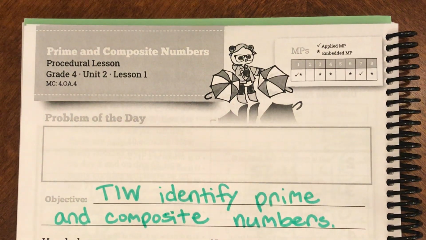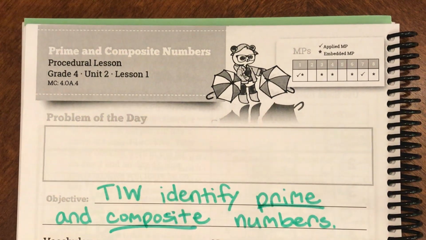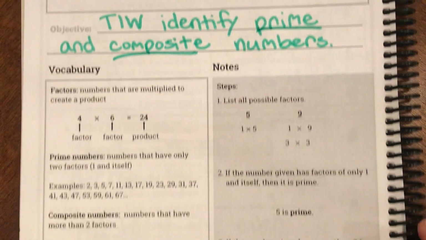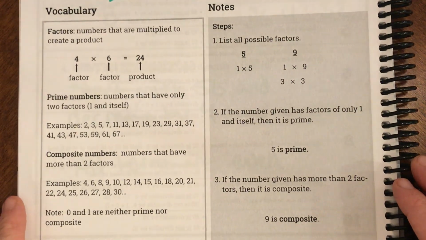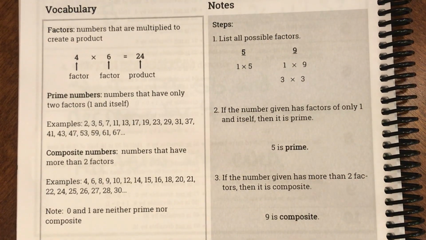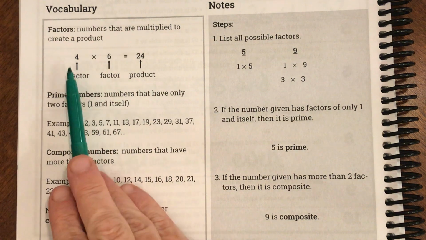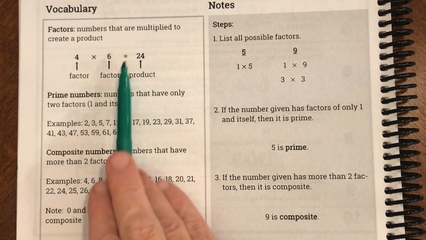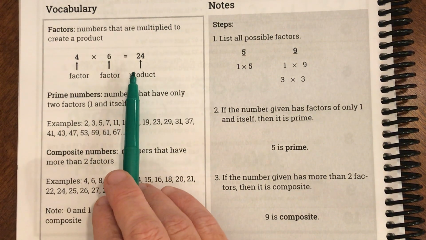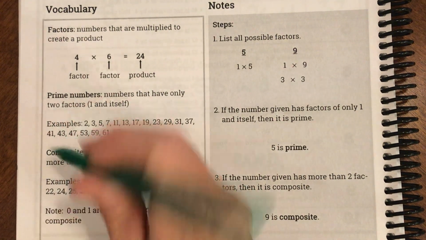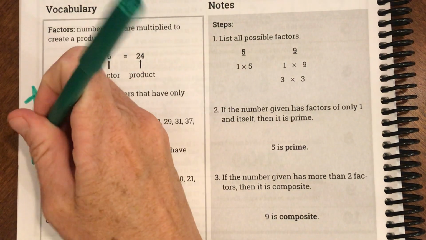Okay, so we have two really big important new words today, prime and composite. And we're going to look at our vocab to see what those two words mean. So our first word is factors, and it says numbers that are multiplied to create a product. So 4 and 6 are multiplied together. Those make them factors, and the product, remember, of a multiplication problem is the answer. Okay, here are our key words: prime numbers and composite numbers.